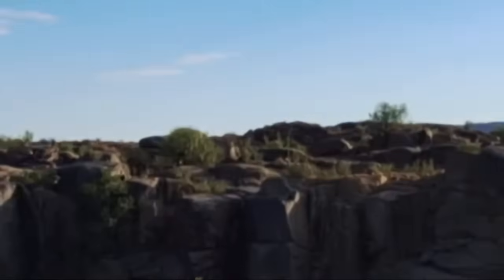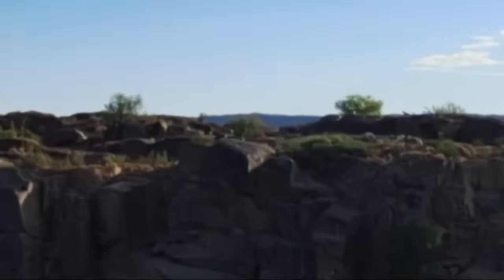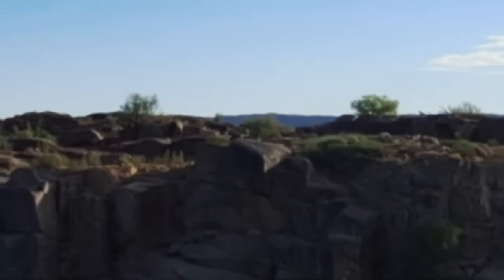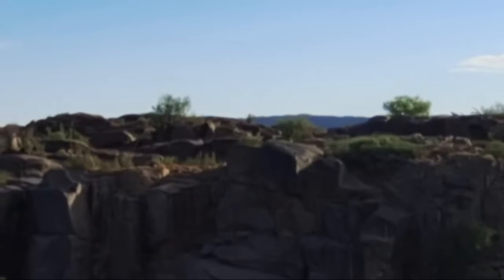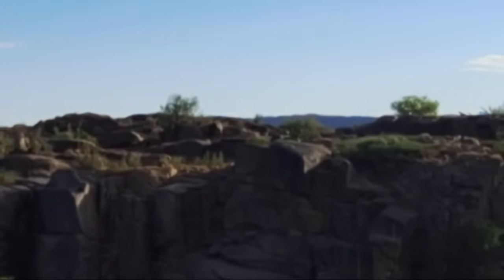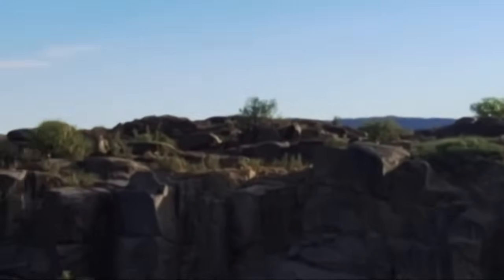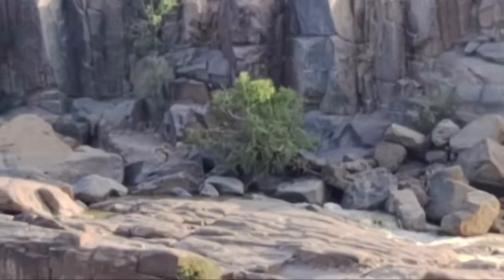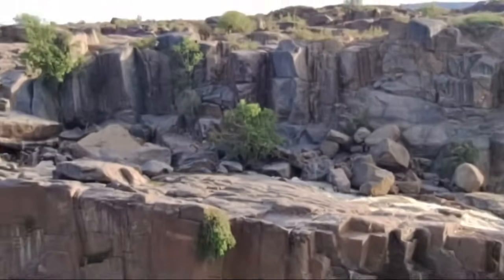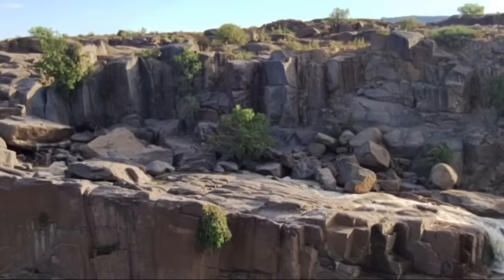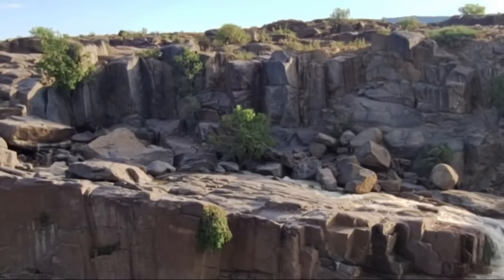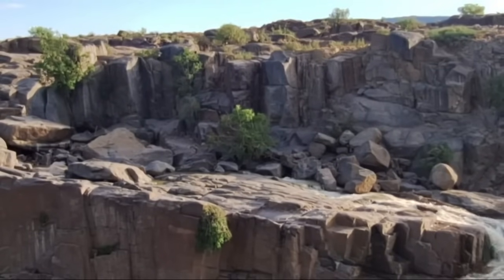If you look at the trees up there, and I'm not getting the focus right, but anyway, there's no wind. All the wind that we have here is made by the waterfall. There's no wind outside. It's absolutely windless outside.